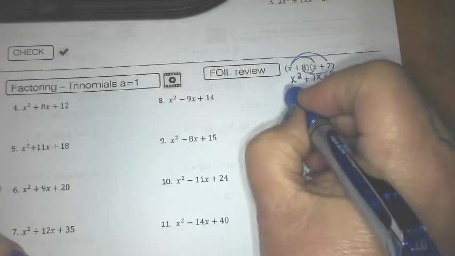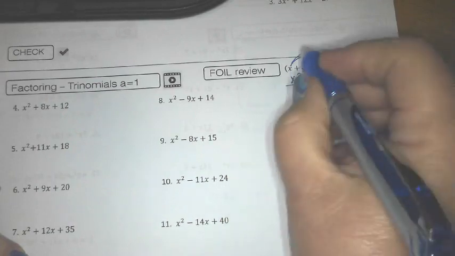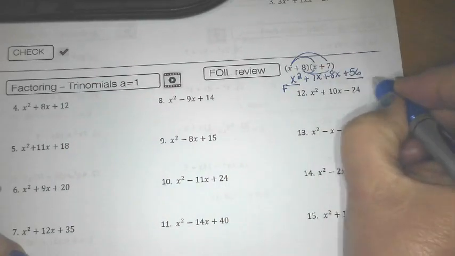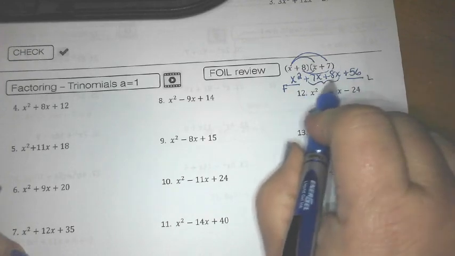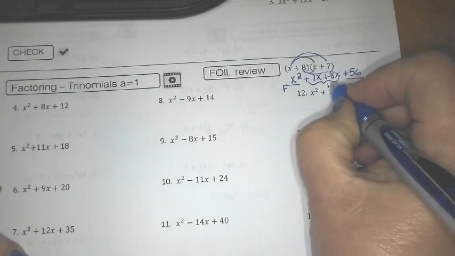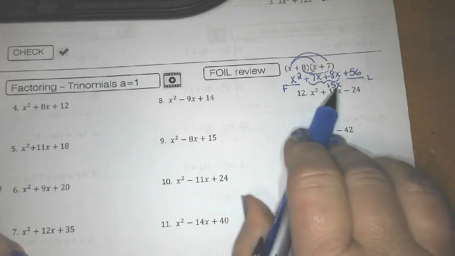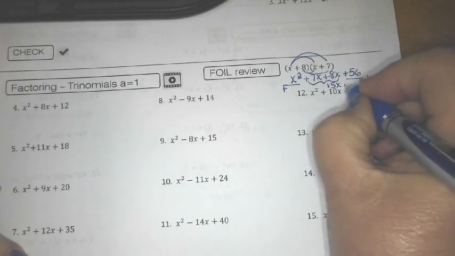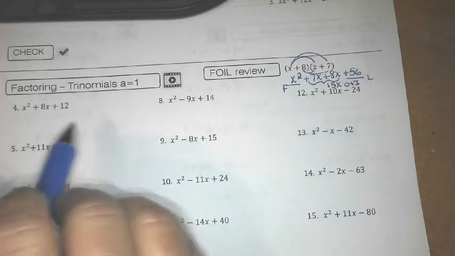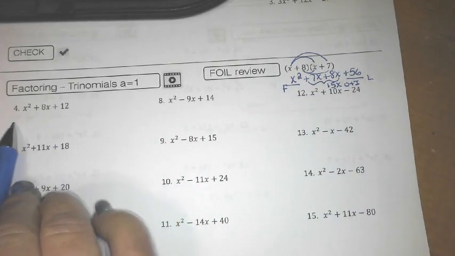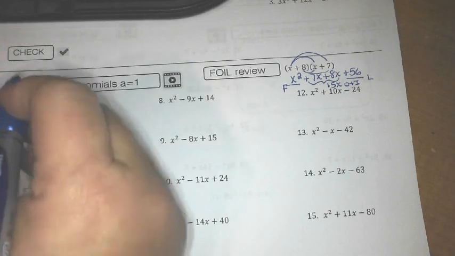So this value came from the first two numbers. This value came from the last two numbers. And these two add up to 15x. So 15x came from your outer plus inner. So we're going to reference back to this. If we start with this one, x squared plus 8x plus 12.